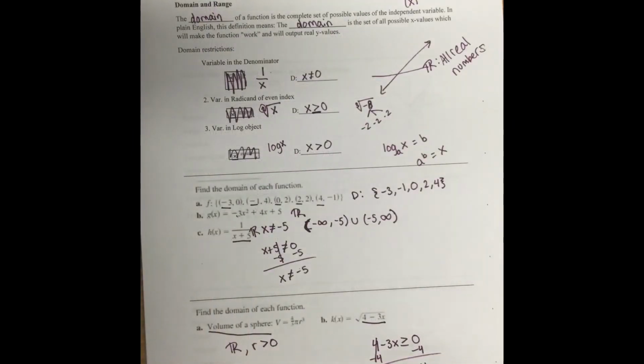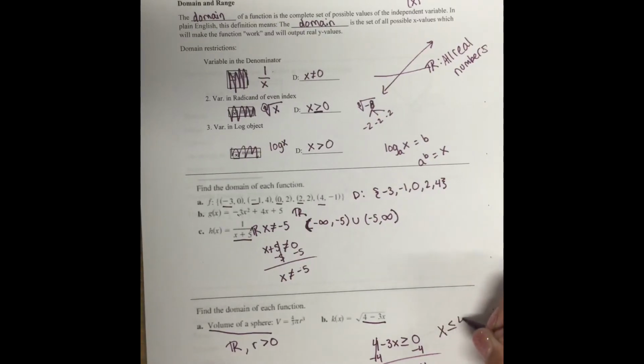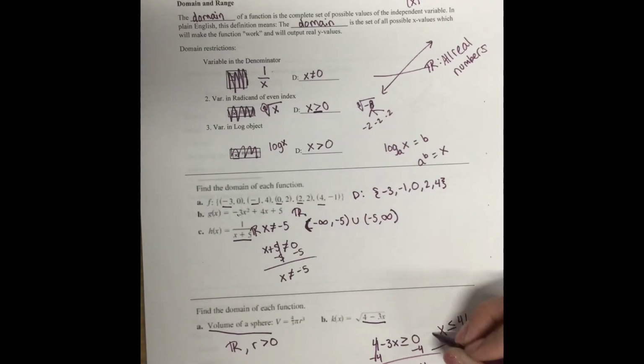Hopefully you were able to catch that error. Hopefully as we're watching these videos, we're listening really carefully. I was checking to see if you remembered this. When we divide by a negative, what happens to our sign? It flips. Kudos to you if you caught that.